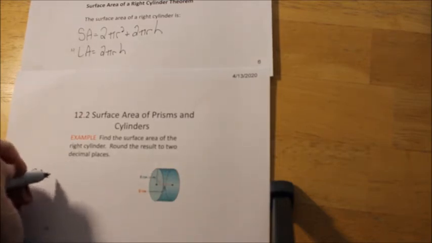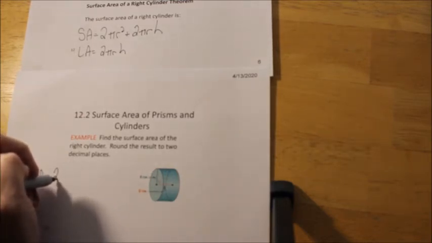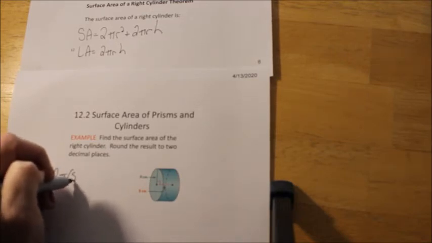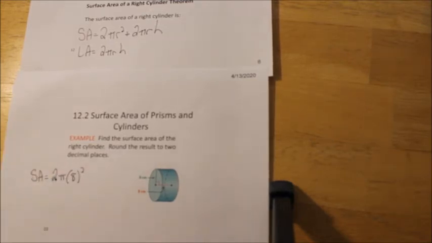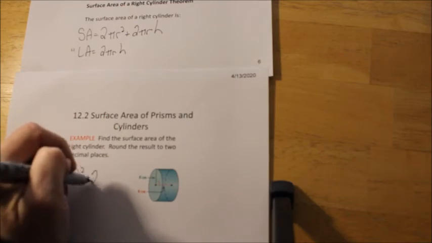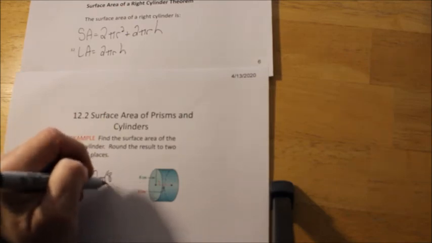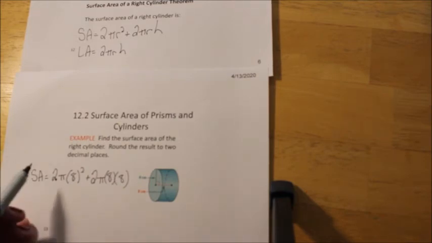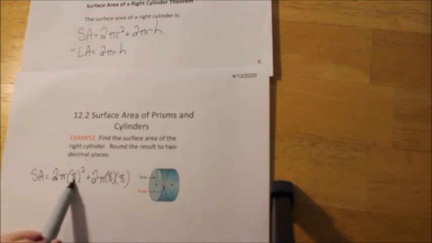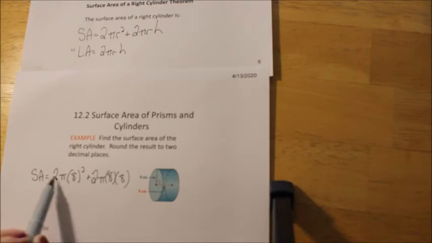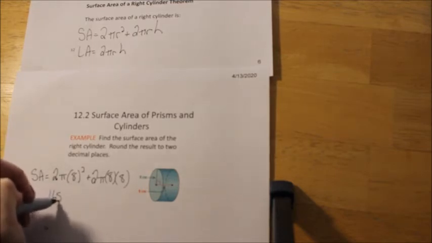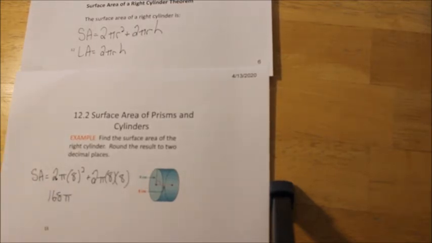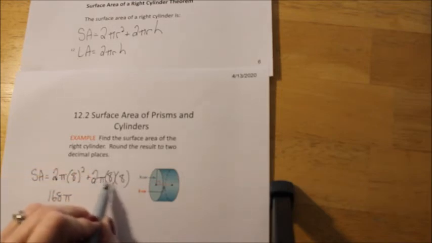Coincidence. So the surface area is going to be 2 pi 8 squared plus 2 pi 8 times 8. So 8 squared is 64, right? 64 times 2 is 128 pi. And this is actually going to be the exact same thing.